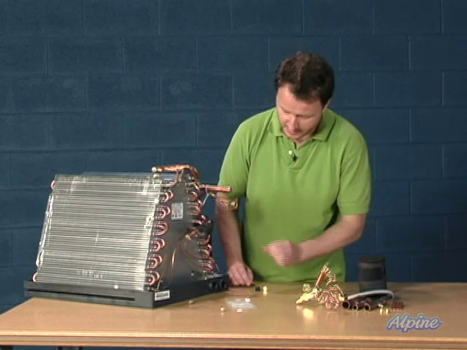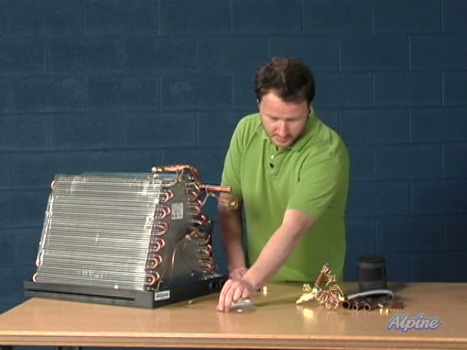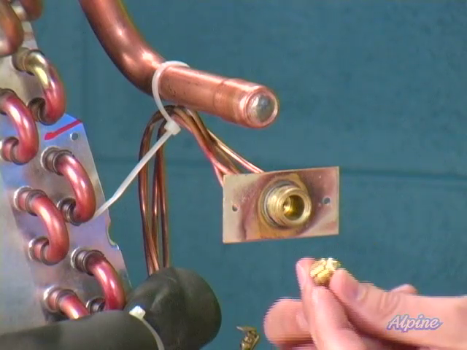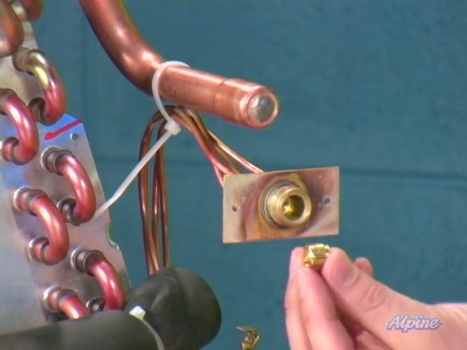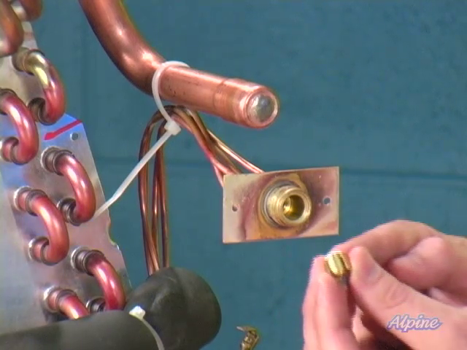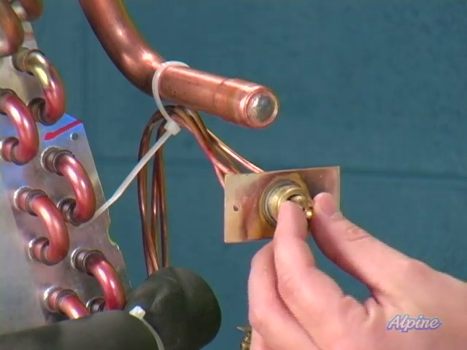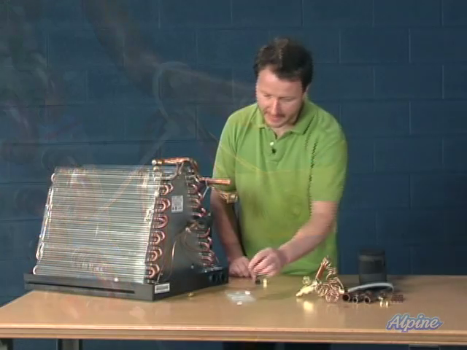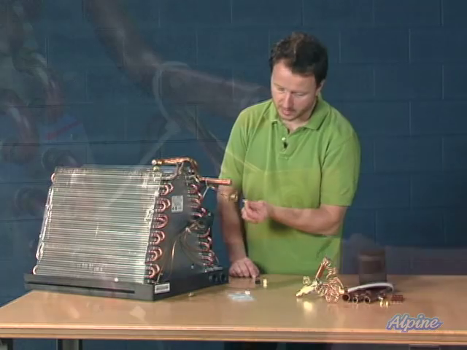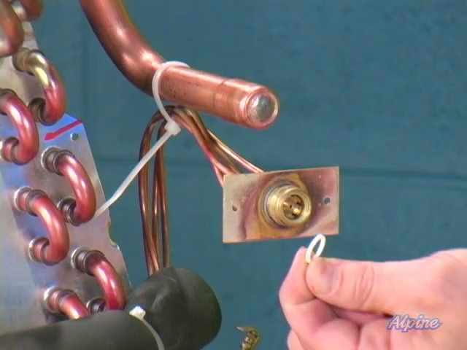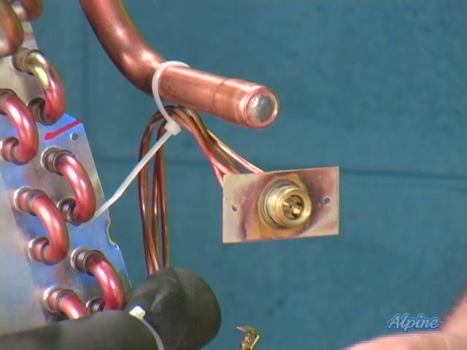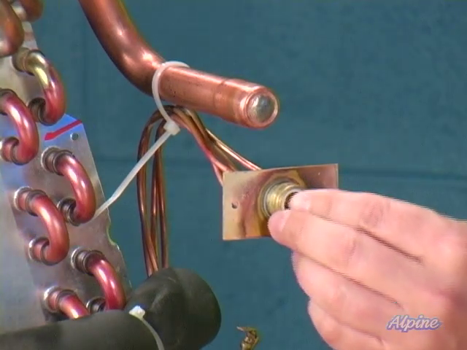And then we want to put in the new one. So here we go. I've got the new one. And you notice by the shape of it that it can go two different directions. I want to put the pointy end in, the same way as the other one went, as so. Push it in place. It will come with a little O-ring like you see here. Remove the O-ring that's already in place, and I've already done that, and put in the new O-ring.